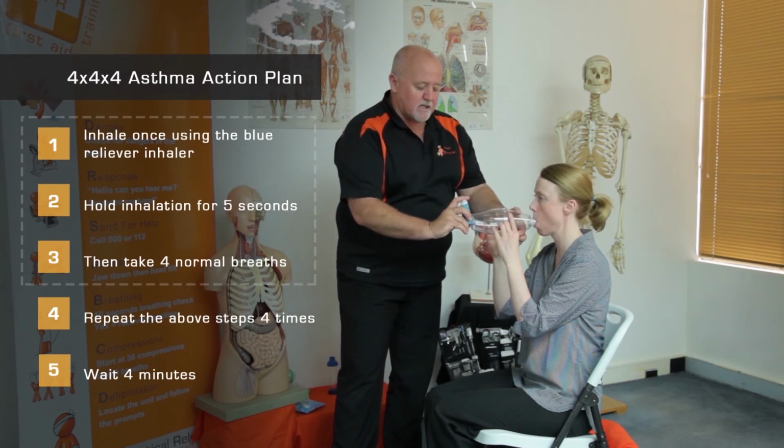Quick identification of the signs and symptoms, that is wheezing, coughing, shortness of breath, tightness in the chest, will allow us to manage the asthma and hopefully allow the person to recover far quicker.